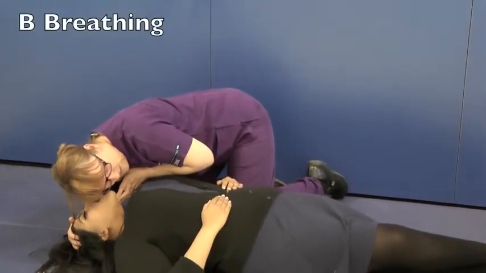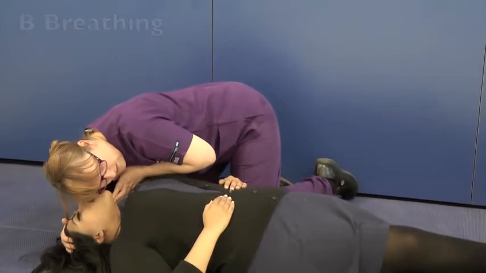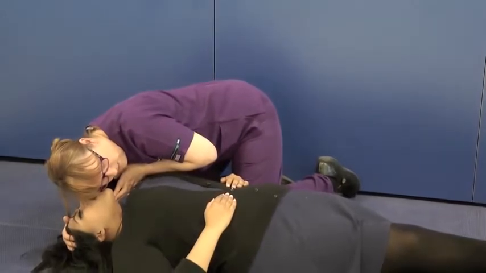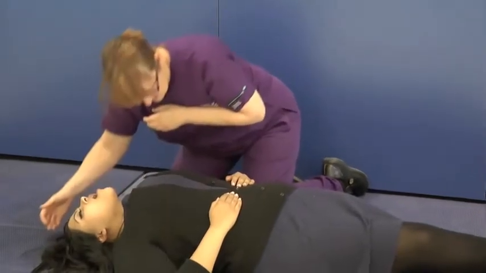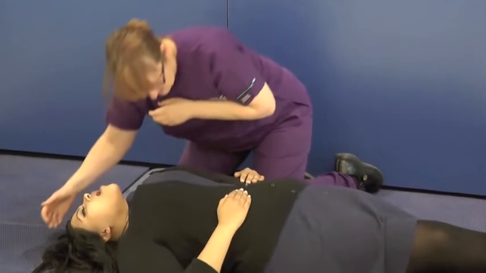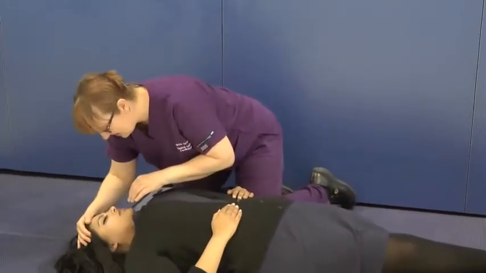B. Breathing. Is the casualty breathing normally? Place your head close to the casualty's mouth. Listen. Can you hear the casualty making any breathing sounds? And can you feel any breath on your cheek? Look to see if both sides of the chest rise and fall. Do this for 10 seconds.